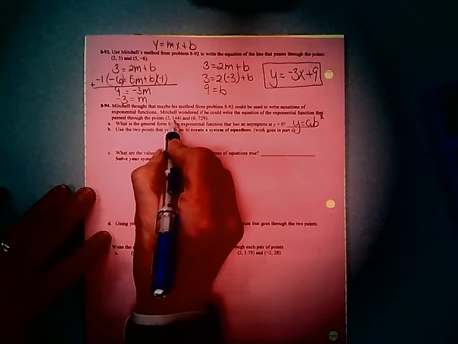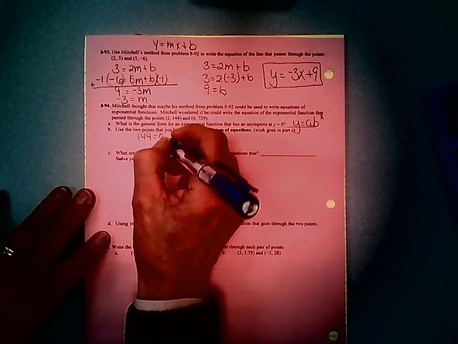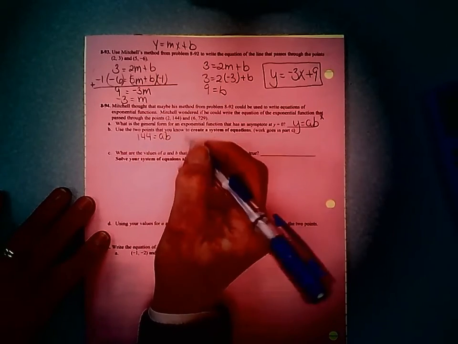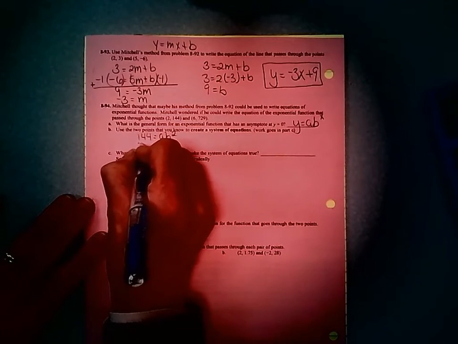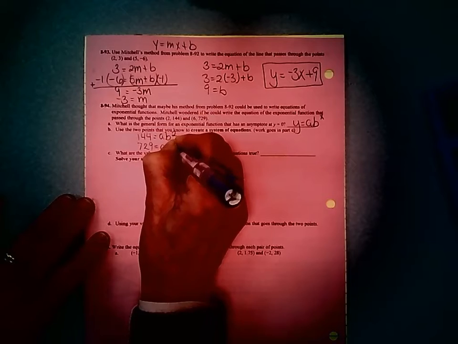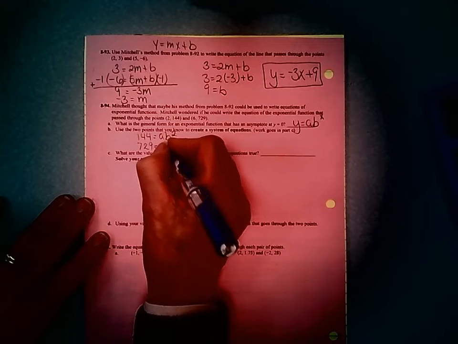So in this case, our first point, our y value is 144. We don't know our a, we don't know our b, but we know our x is 2. Our second equation, we know our y is 729. We still don't know a, we still don't know b, but we know when y is 729, that x will be 6. Now, we got to do a little bit of work. So let's start with the top equation. I'm just going to copy it down.